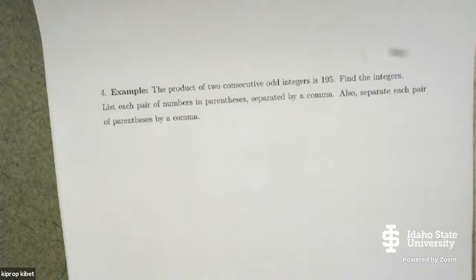So to get the odd, let's say one is odd, right? To get the next one that is odd, what do you do? You get 3. 3 is odd, right? So you add 2. To get the third odd, 3 plus 2 is 5.